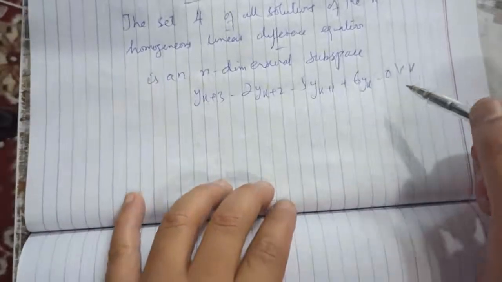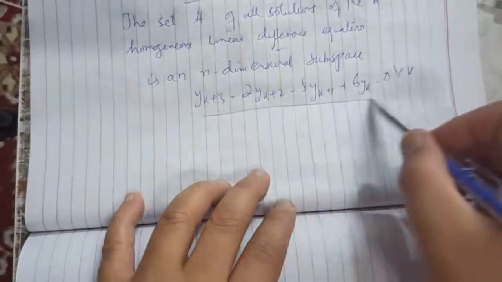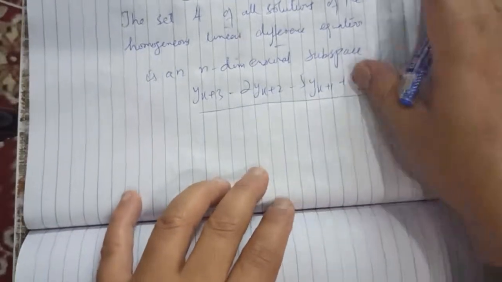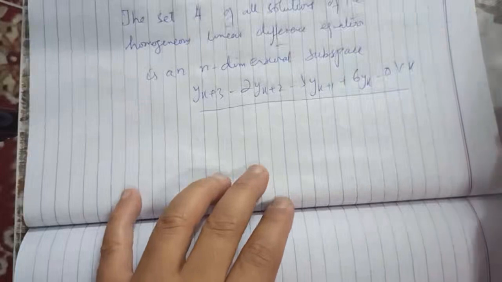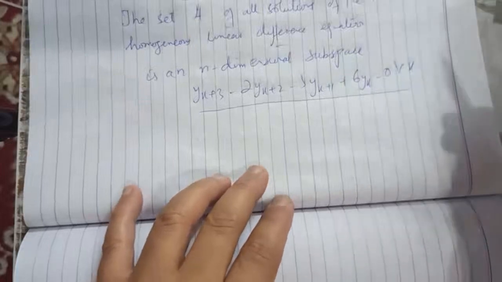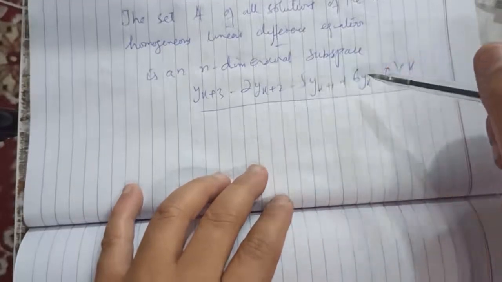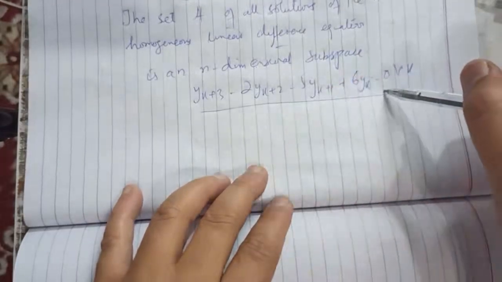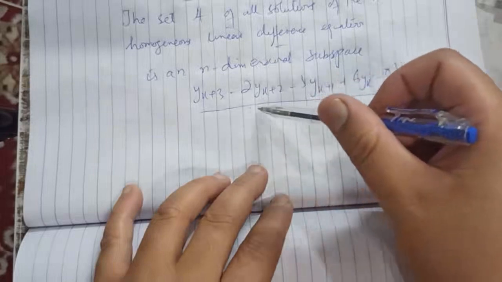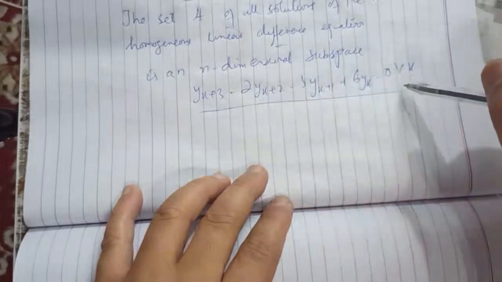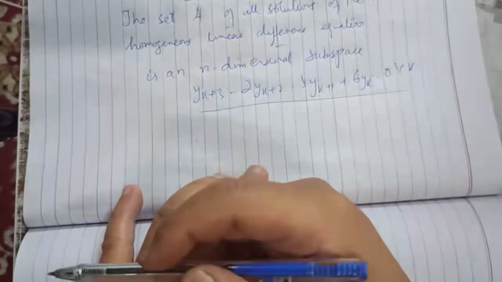So we know that from that equation, the linear difference equation that we solved earlier, 1 to the power k, 2 to the power k, or 3 to the power k, or minus the power k are actually the solutions of this homogeneous linear difference equation.